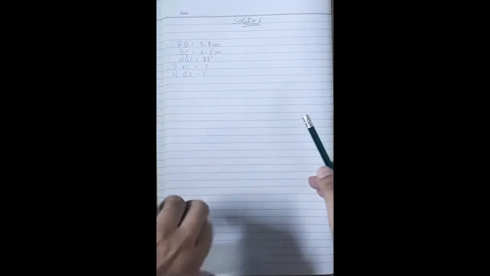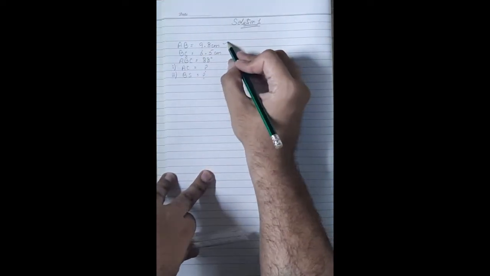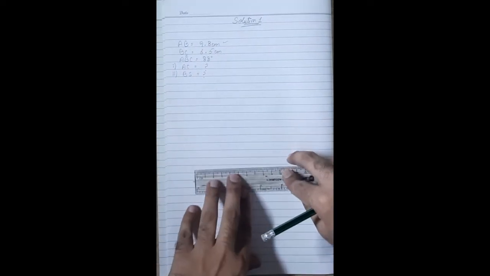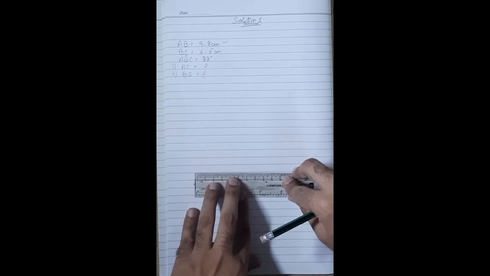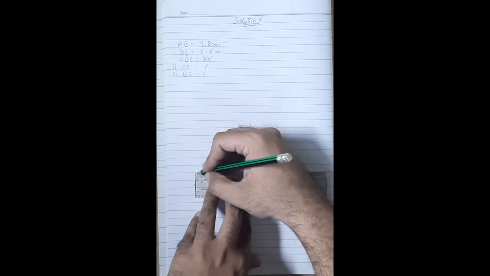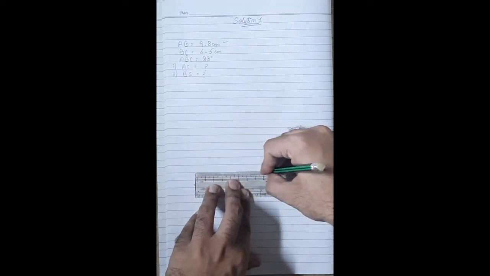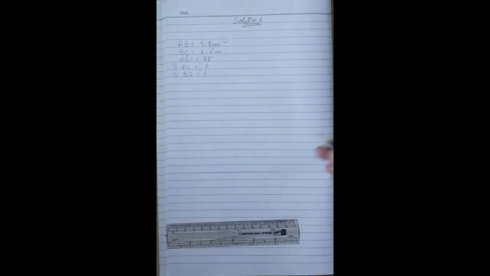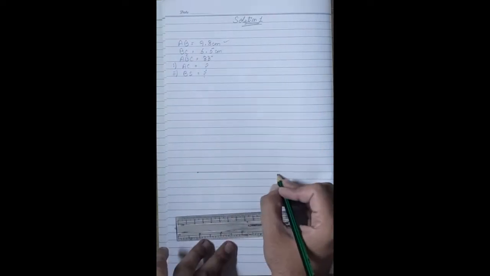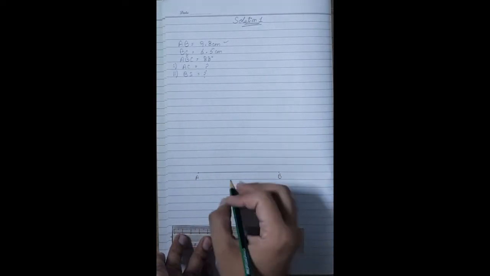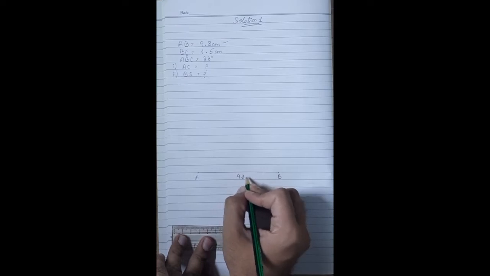So firstly, we have this AB length, that is 9.8 centimeters. So we will place our scale here, and then we will draw a length of 9.8 centimeters. So this is line AB, which is 9.8 centimeters.